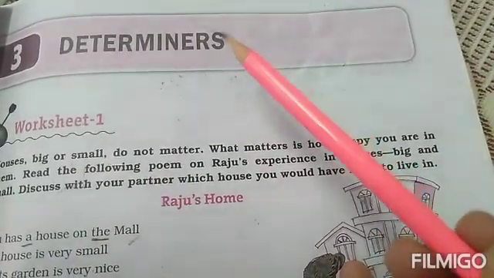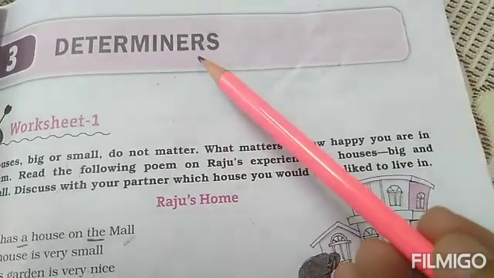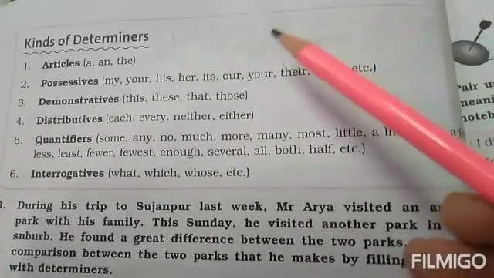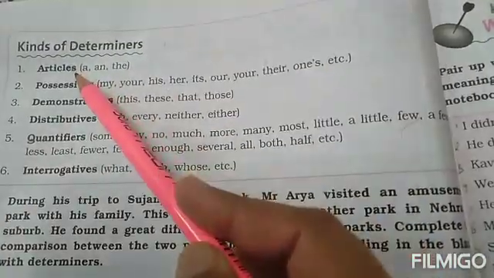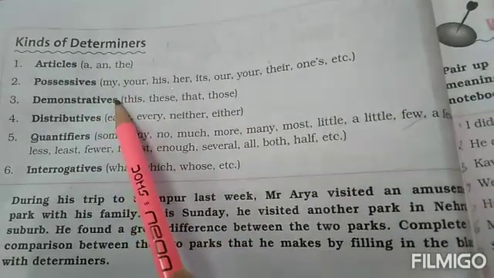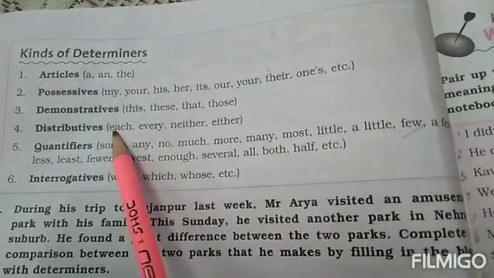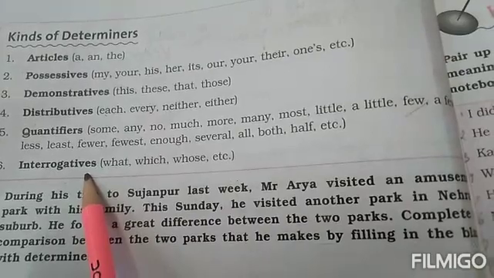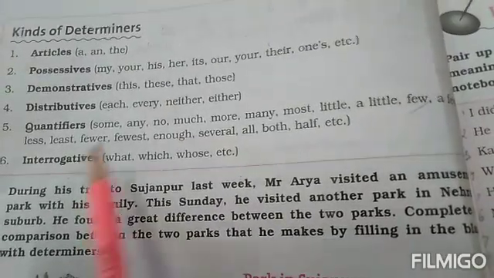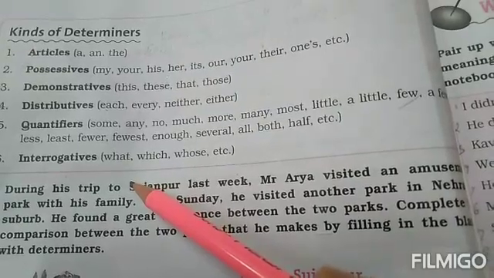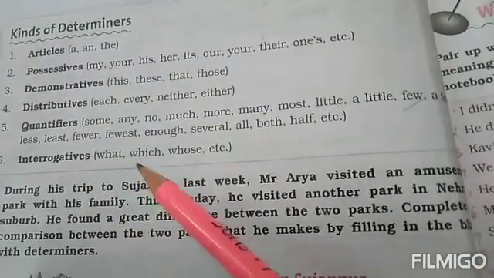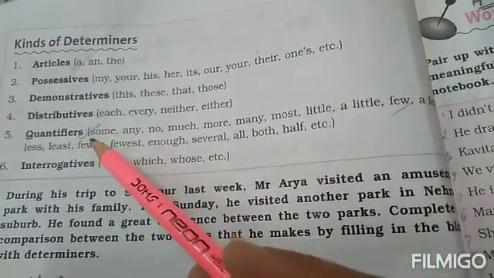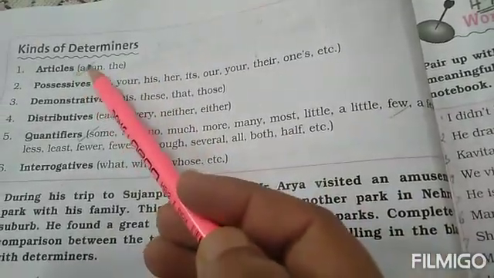Next come the kinds of determiners. There are 6 kinds of determiners. Let's know about those kinds. See here, the first kind is articles, second is possessive, third is demonstrative, fourth is distributive, next is quantifiers, and last is interrogatives. Clear? So these are the 6 kinds of determiners. Here in the chapter we are going to focus on articles and quantifiers. Now let's know more about articles.